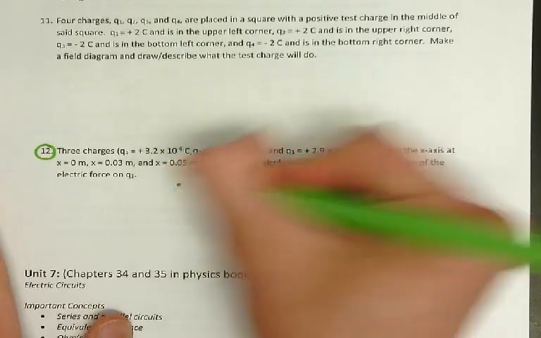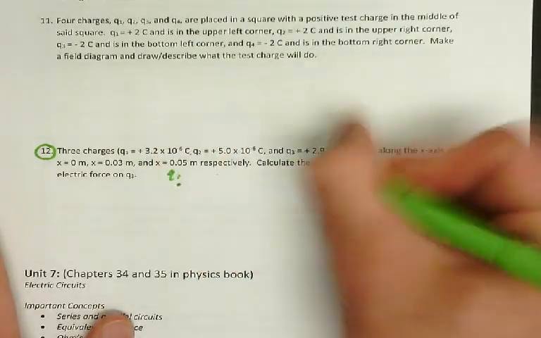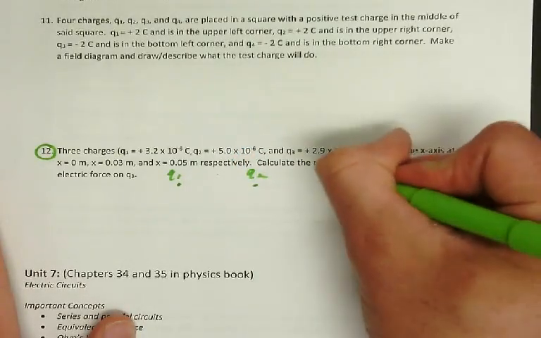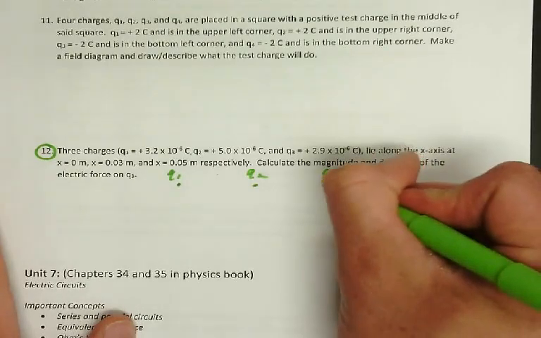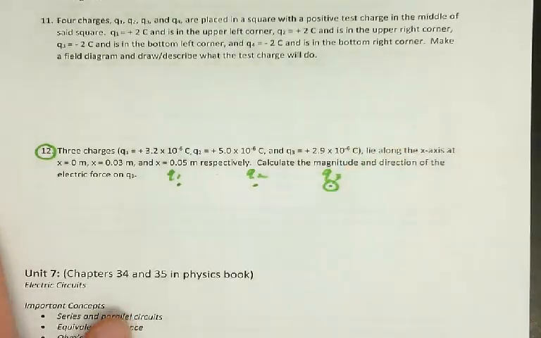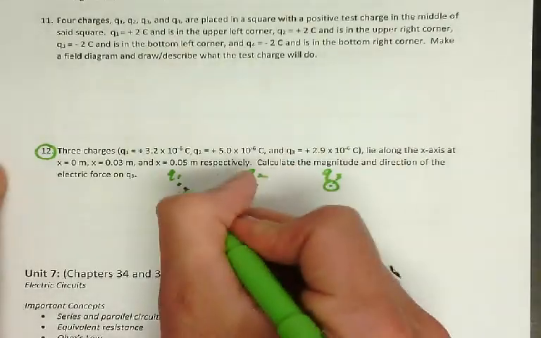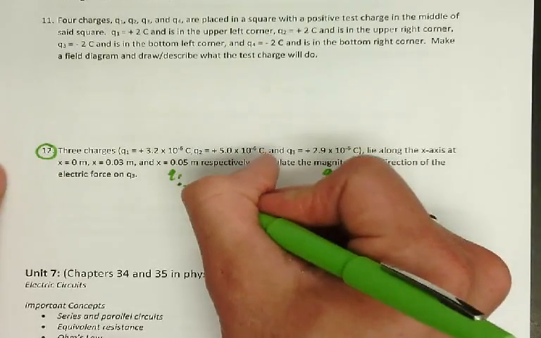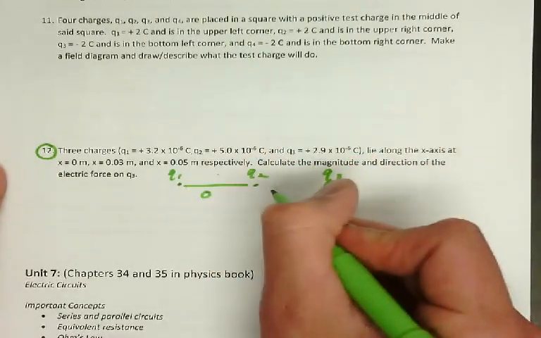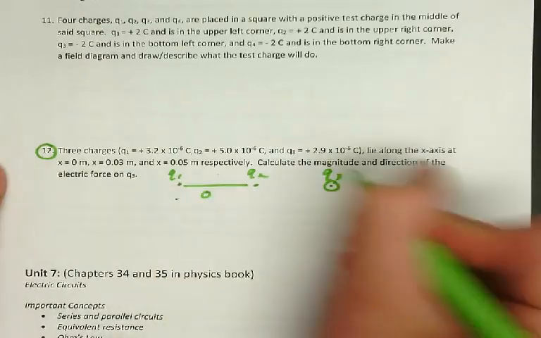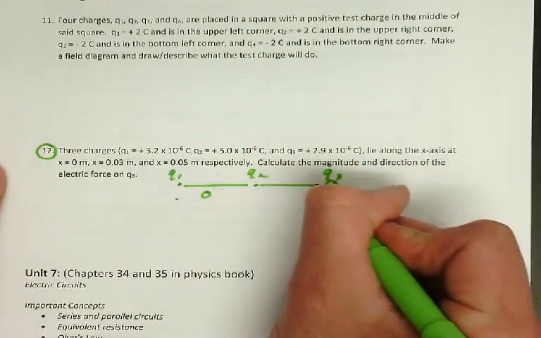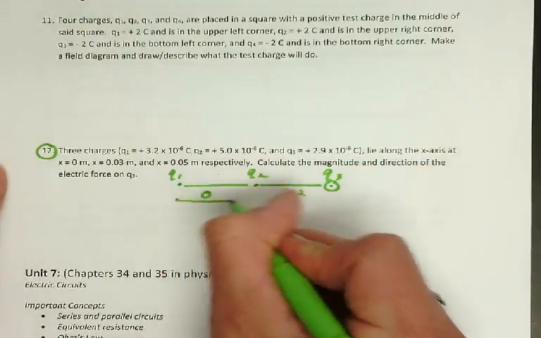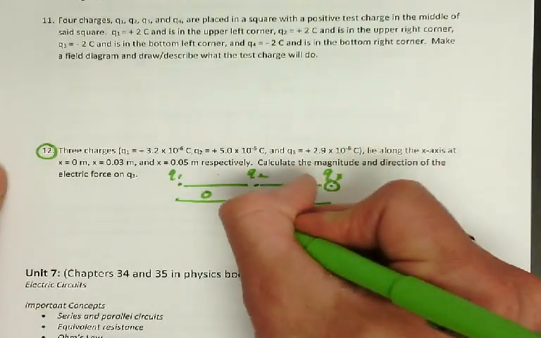So here's Q1. Here's Q2. Here's Q3. And you're solving for Q3. So the distance between 1 and 2 is 0. And the distance between 2 and 3 is 0.02. And the distance between 1 and 3 is 0.05.